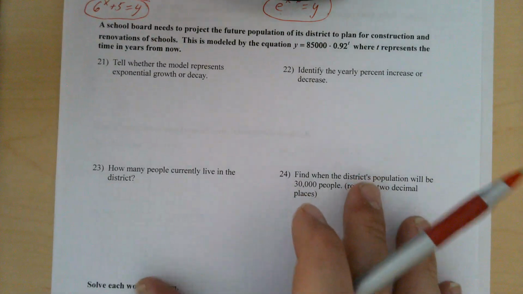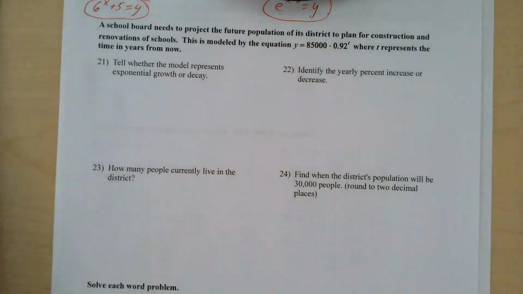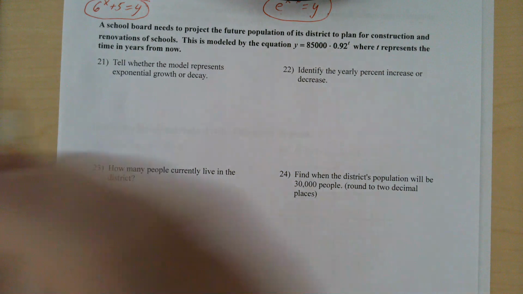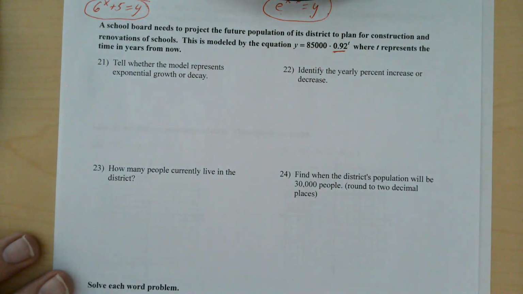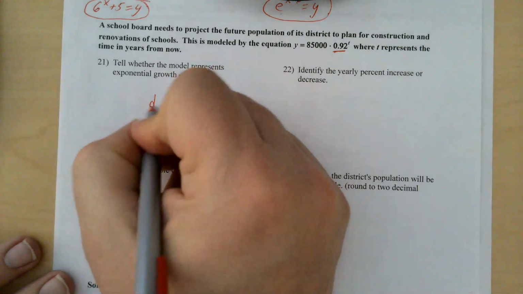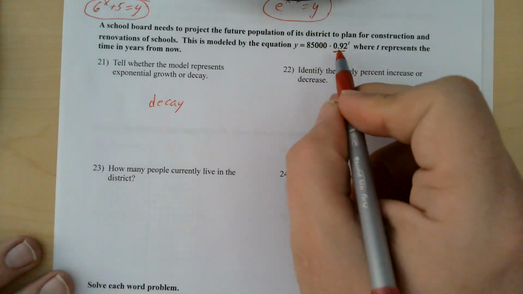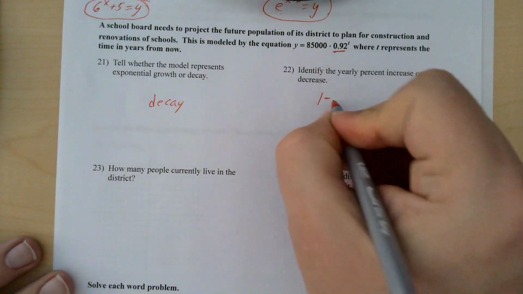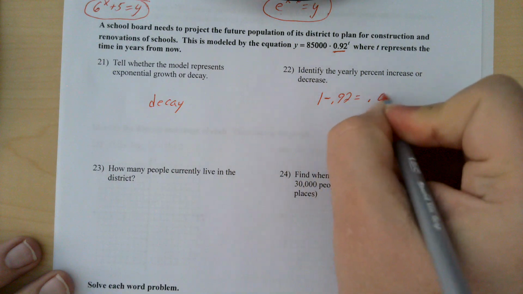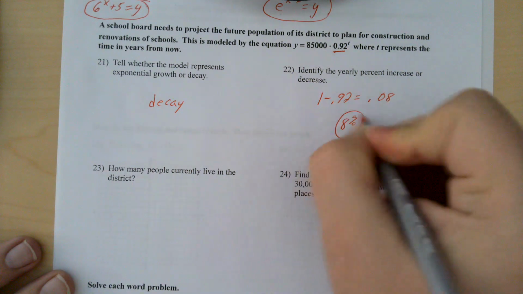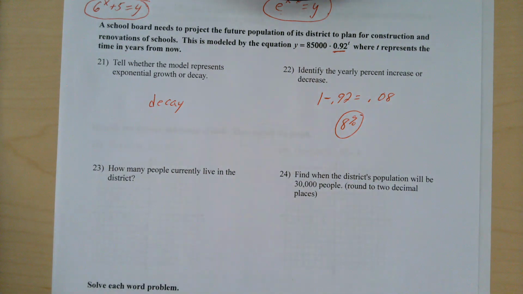Okay, here's another application. I may switch it up. On your test, I may finally do a growth. So the last couple of quizzes, I've been doing problems that are decay, and I know clearly it's a decay because my base is less than 1. So that's an easy point. But if on your test, all of a sudden I have 1 point something, then it's going to be growth. It's going to be a value greater than 1. Then this problem is not a 92% decrease. It's the difference between 1 and this number. So if I do 1 minus 0.92, I get 0.08, which is an 8% decrease. Okay, you need to understand that.